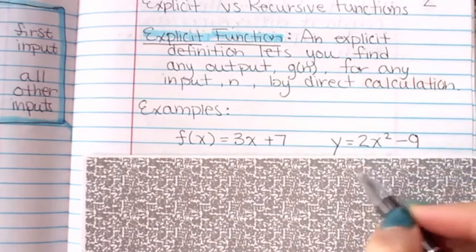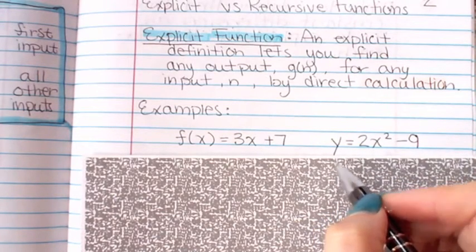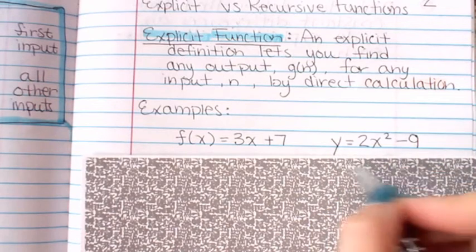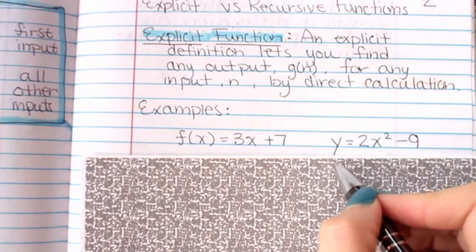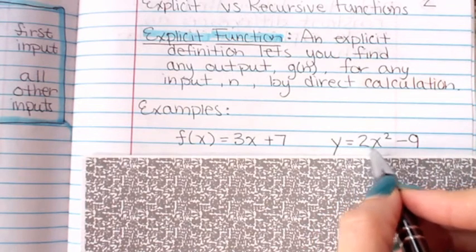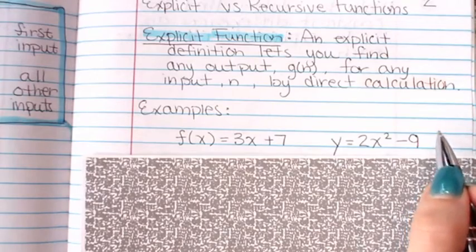Another example, sometimes we will use y instead of f of x, and so this is also an explicit function because I can plug in values for y or for x. So y equals 2x squared minus 9 is also an explicit function.